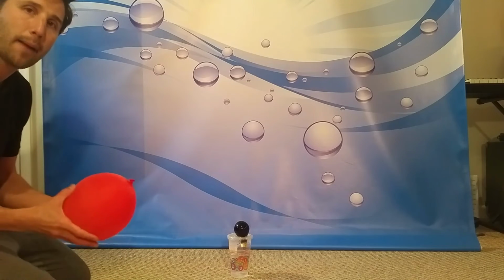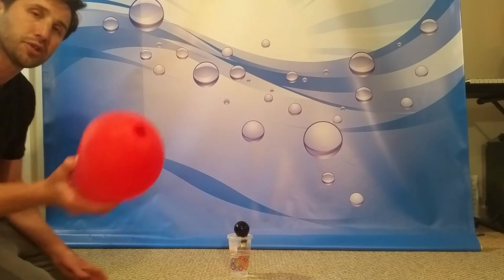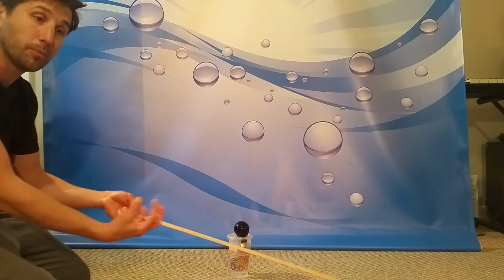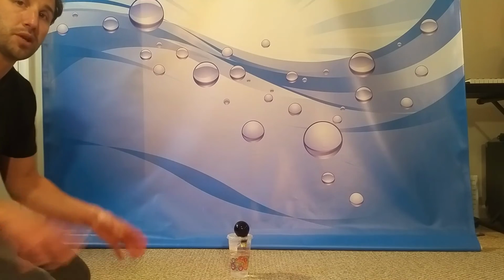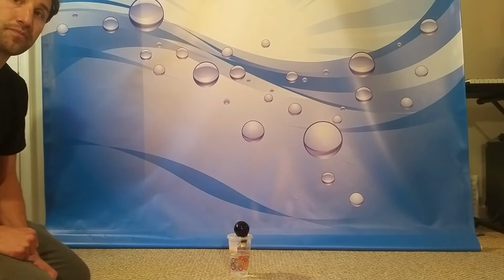The opposite would happen if the balloon was positively charged. Then the electrons would come closest to the balloon and you'd still get that attraction. It would just be for the opposite reason. So that's it.